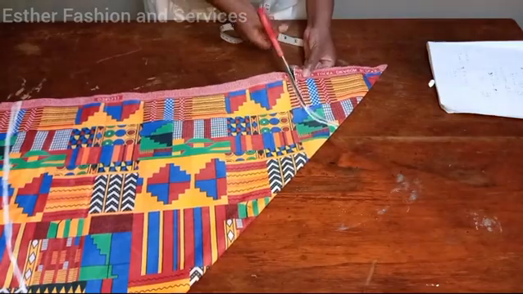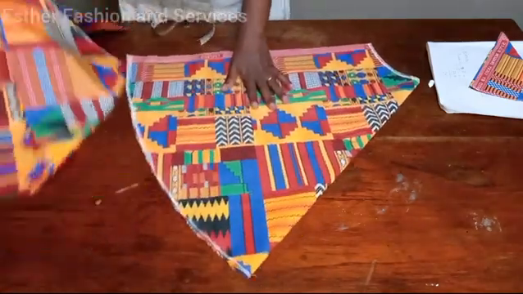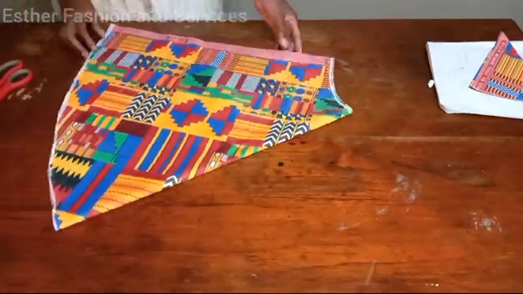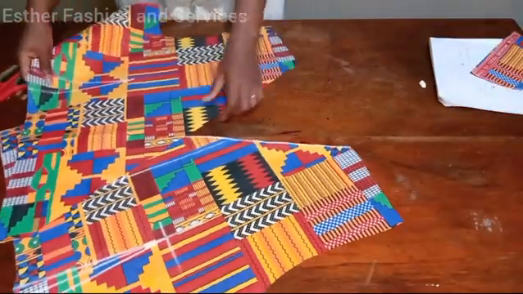After this, I bring the scissors and cut out like this. Hope you can see what I am doing. And this is the back. The back is one piece. I will put the skirt aside and bring the top. This is the bodice, the front.